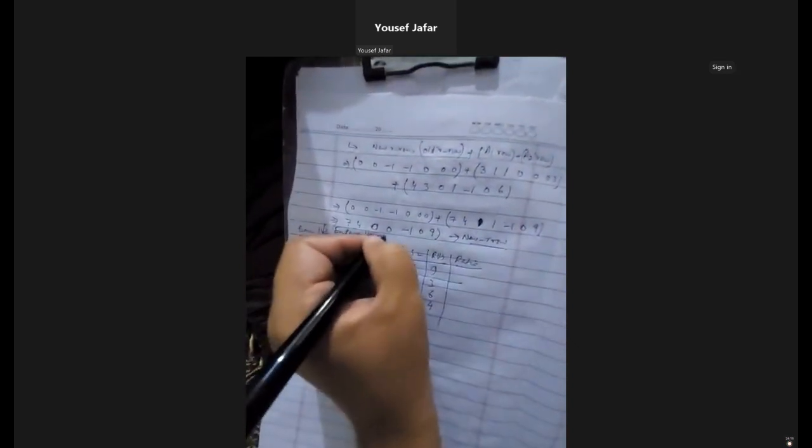Yes, x1. This x1 will be the entering variable, and this column actually is the pivot column.